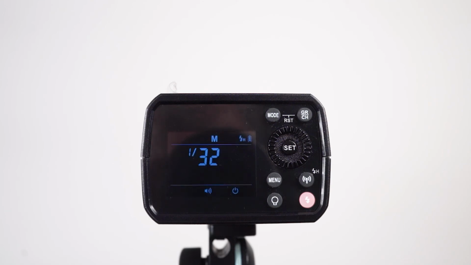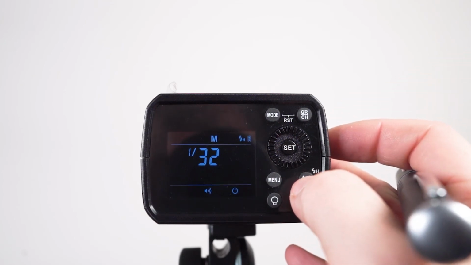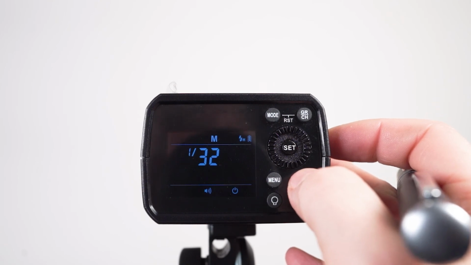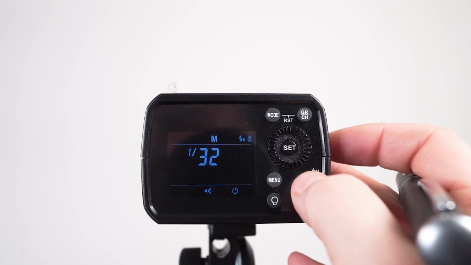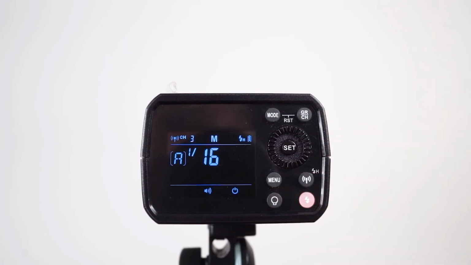The Godox AD200 Pro cannot be set as the master flash, it can be only set as the slave flash, and there are only 2 modes to do so. One is the radio transmission, the other one is the optical slave. So now the flash is in optical slave. You might never need it, but just to know that it's there. Switch it back to the radio, be sure that this little symbol on top is where it should be.